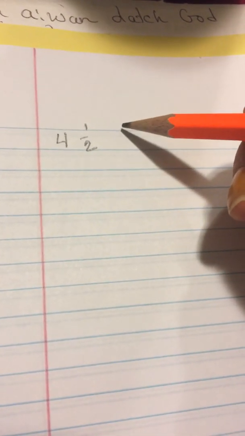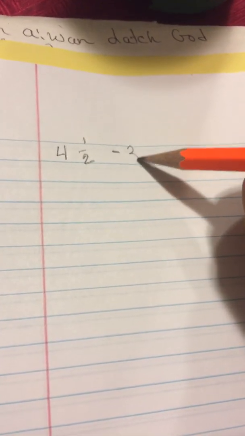4 1/2 minus 3 5/6. What you're going to do with this problem, now remember we're working on number 2.